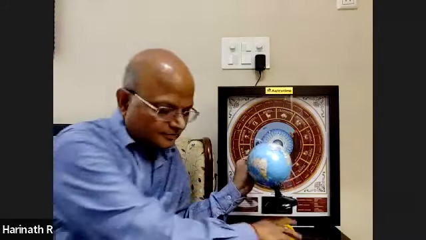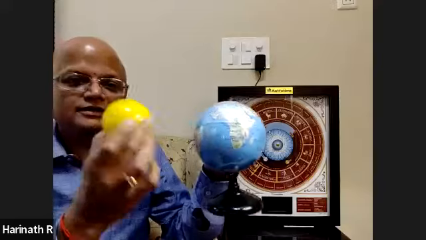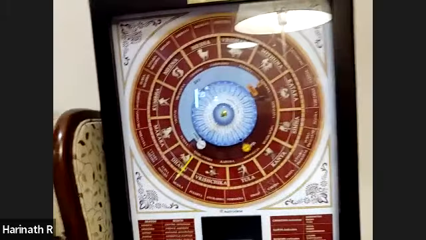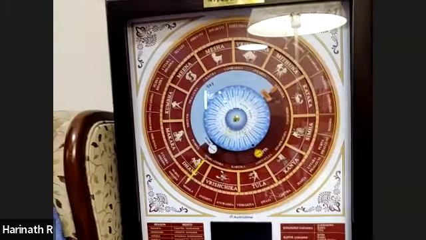Okay. So with that, I'll first give a background. We'll use this globe and this moon for explaining any questions that can come. But I'll show what the clock does. Okay. So this is a clock. I hope the dial is visible now.